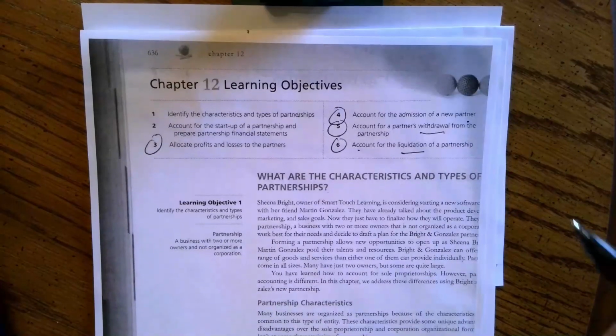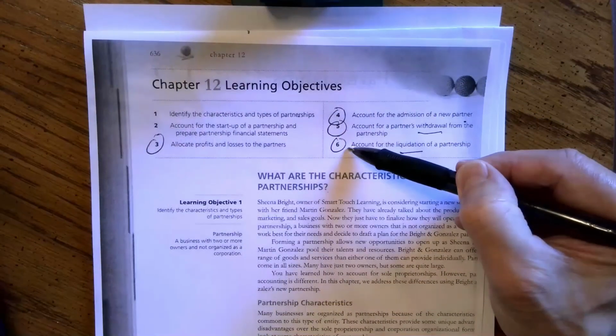We'll cover learning objectives 5 and 6 in a follow-on talk.